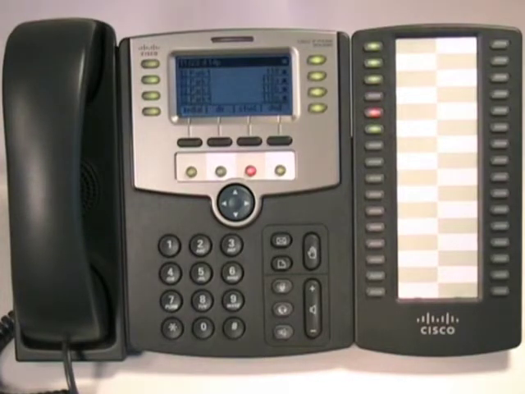Now the user of that extension can either answer the call or let the call go to voicemail, or press the ignore soft key and the call will go to voicemail, or to find me, follow me if it's configured on that extension.